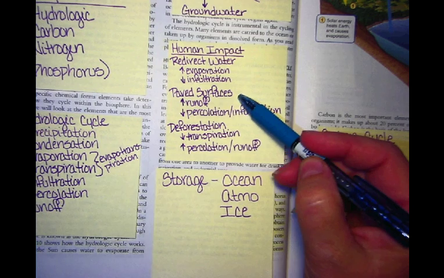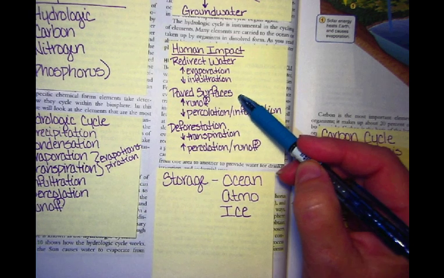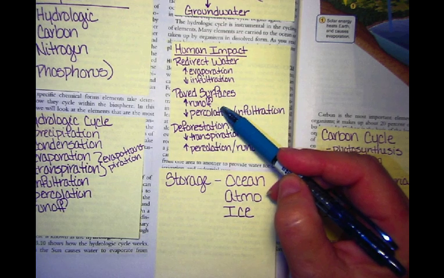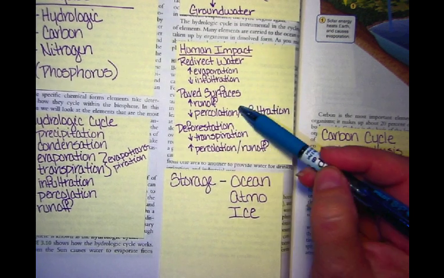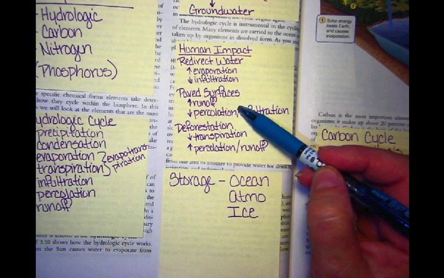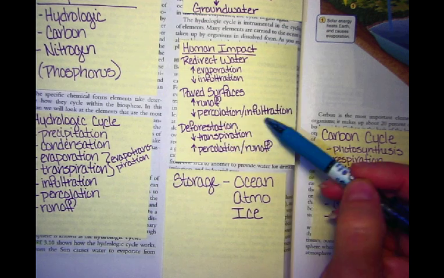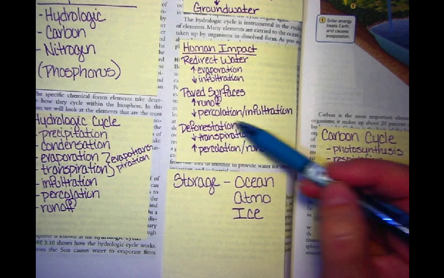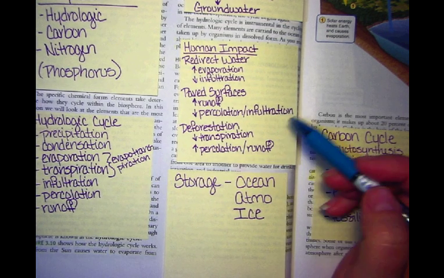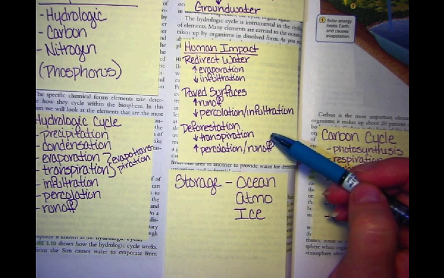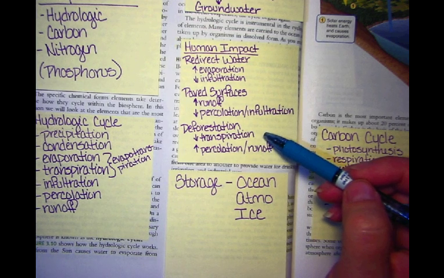We also like to pave a lot of surfaces. We have a lot of roads and a lot of parking lots. That actually increases runoff because that water cannot infiltrate into the ground in those areas, so it will run off, and a lot of times it carries a lot of debris and pollutants from our roads and our parking lots into our waterways. It also decreases, again, your percolation and infiltration. Percolation is really, really important because that water actually gets down to our groundwater, which is our drinking water. So we are limiting the amount of drinking water we have in the future.